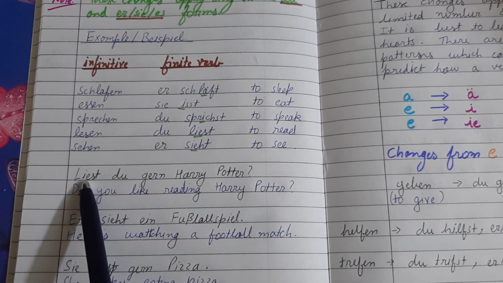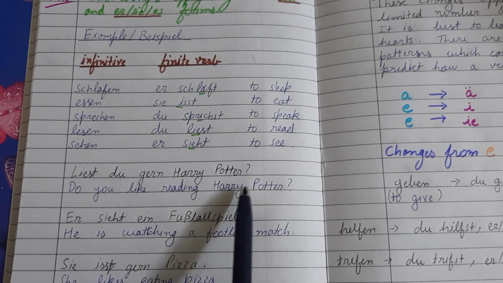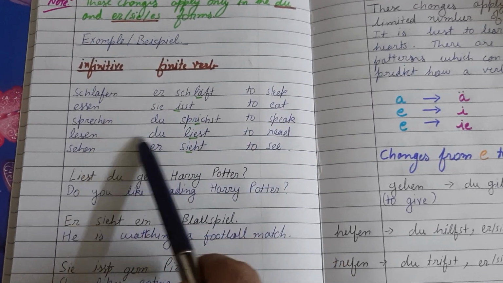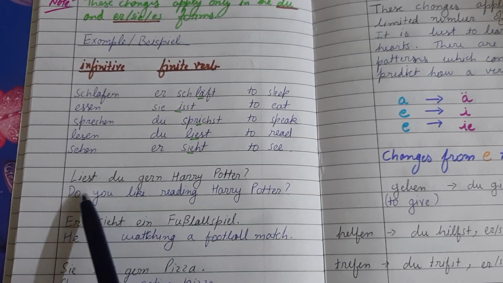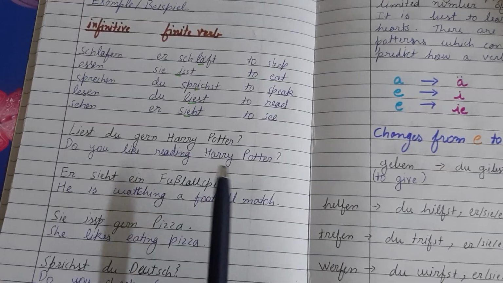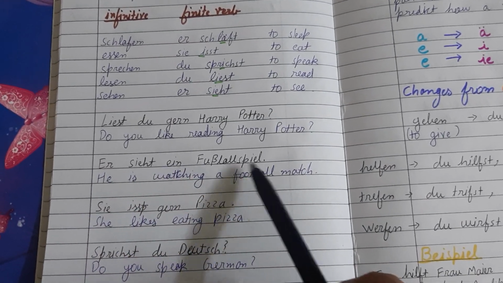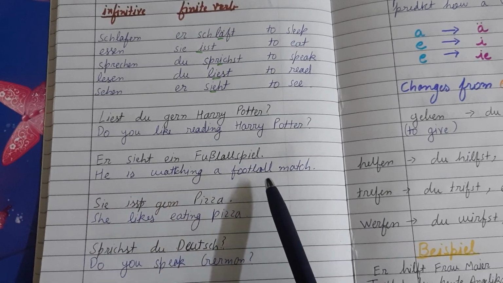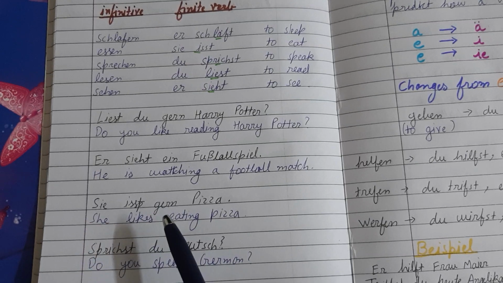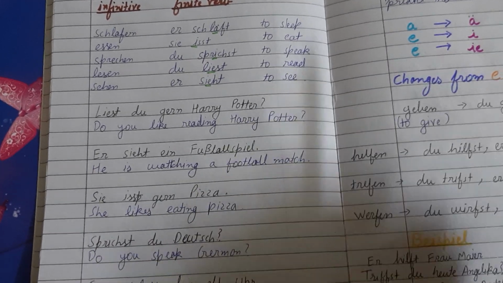Liest du gern Harry Potter? Do you like reading Harry Potter? So liest du, liest is read, and gern is like. Then we have: Er sieht ein Fußballspiel. He is watching a football match. Sie isst gern Pizza. She likes eating pizza. Sprichst du Deutsch? Do you speak German?